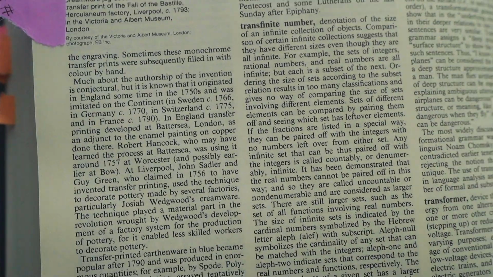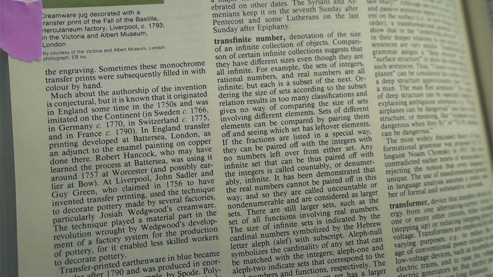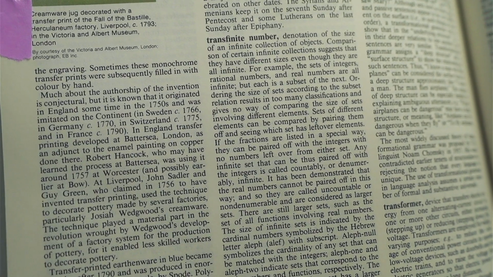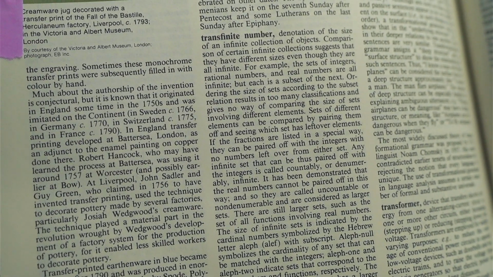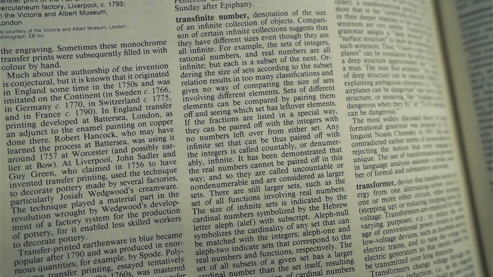And the basic idea of transfinite number is you can compare the size of different infinite collections of objects. So, one infinite set, not all infinite sets are equal in size.